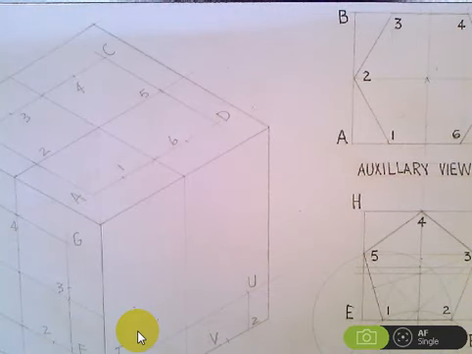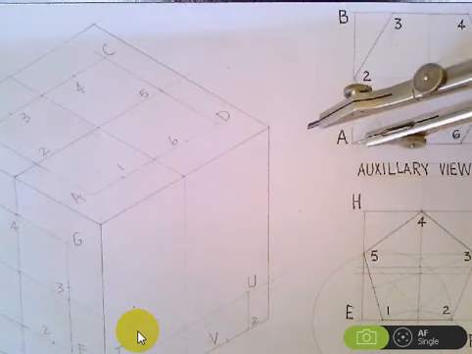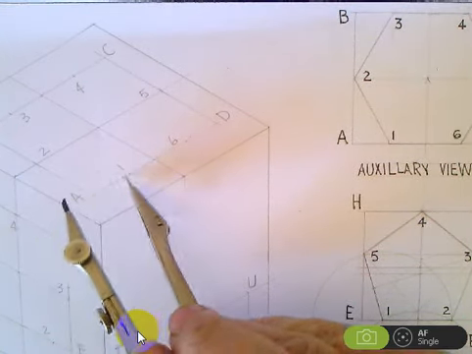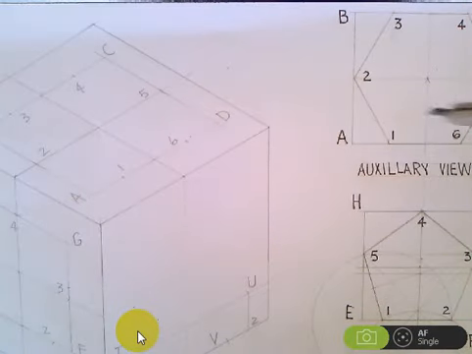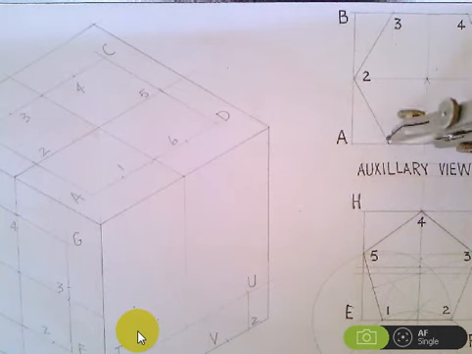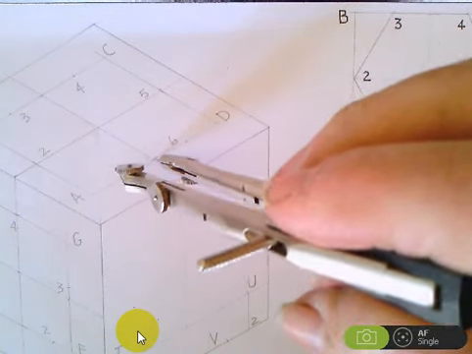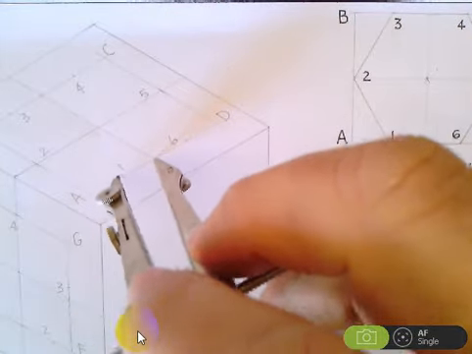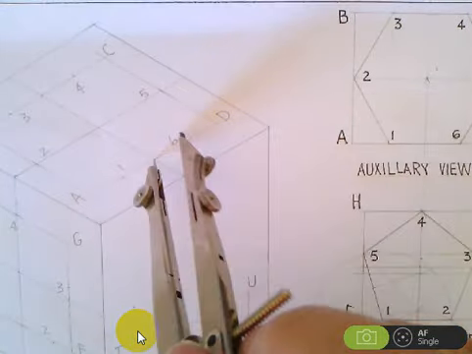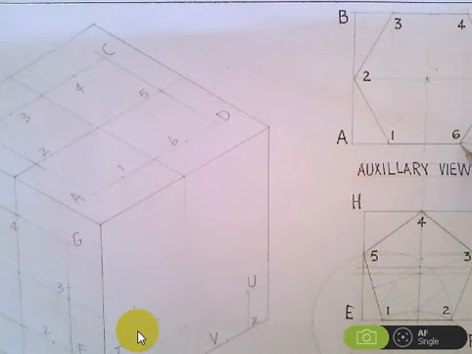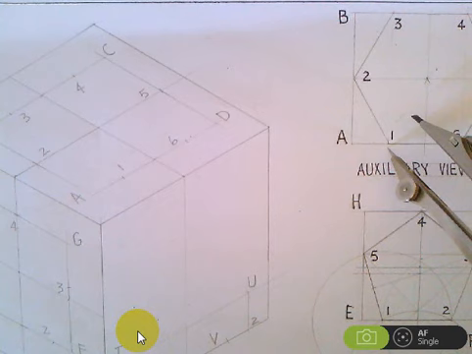Once I've done that, I can now either work from the center or I can work from A to 1, because I've got A and 1 is on the same line. But as I said, I prefer to work from the center, and I'm going to set my compass from the center towards, in other words, 1 will be marked off towards A, and 6 will be marked off towards D. In other words, from here to there, and from here to here.